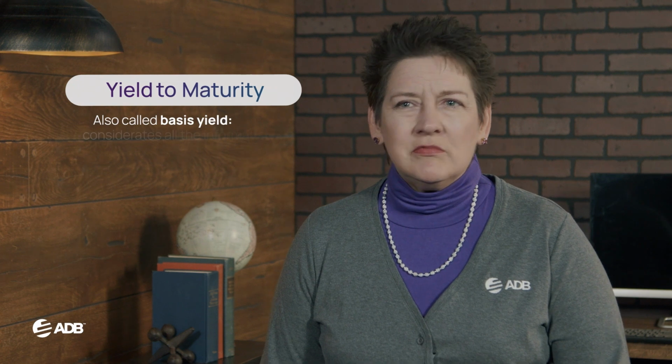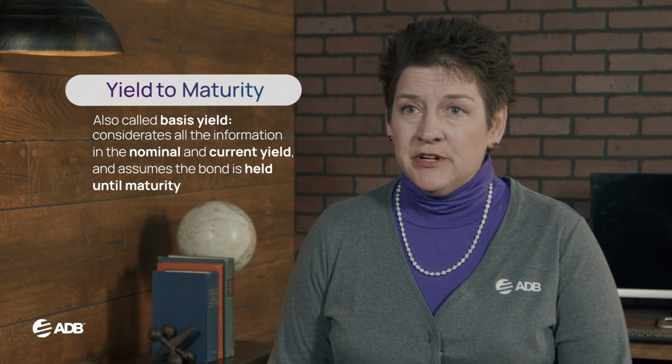Yield to maturity is also called basis yield. It takes into consideration all the information found in the nominal and current yield and also assumes the bond is held until maturity. This means yield to maturity factors in gains on discount bonds, losses on premium bonds, reinvestment, and the time value of money.